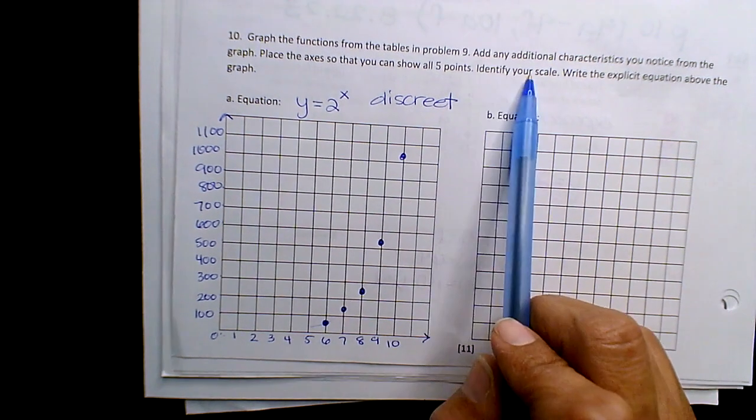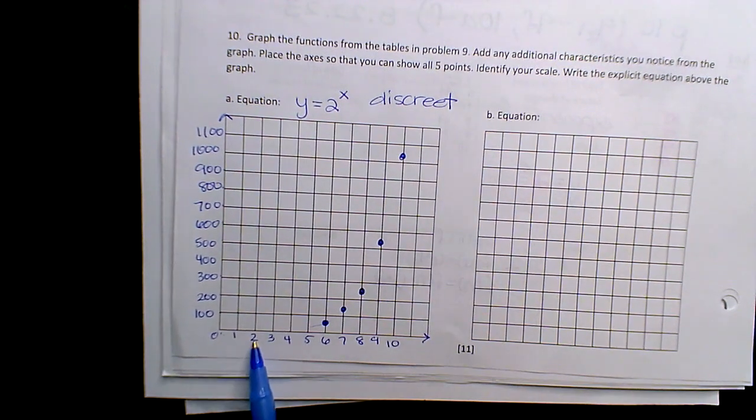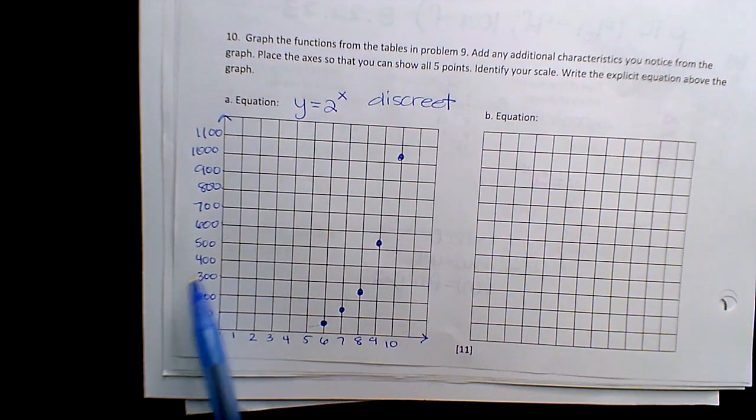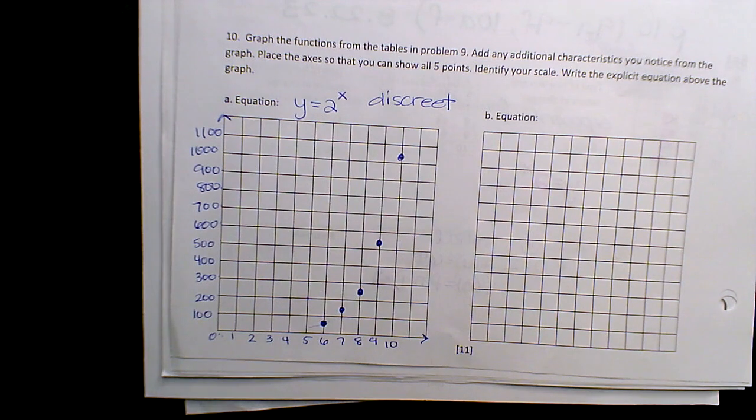Yes, yes, identify your scale. We identified 0, 1, 2, 3, right? We have our origin. This is by ones, this is by hundreds. You guys okay? Yeah? All right.